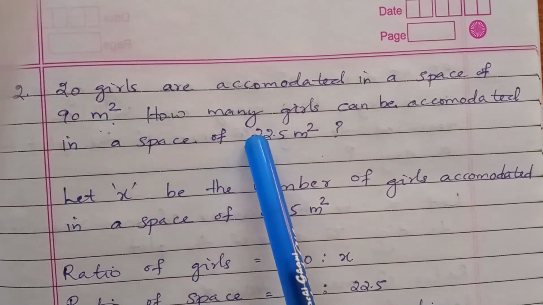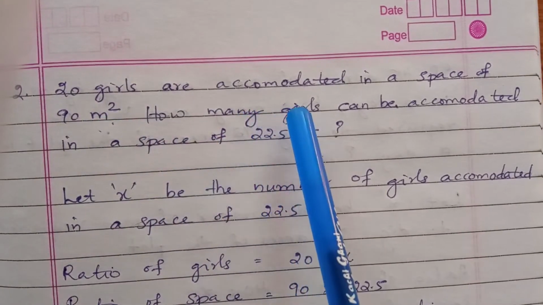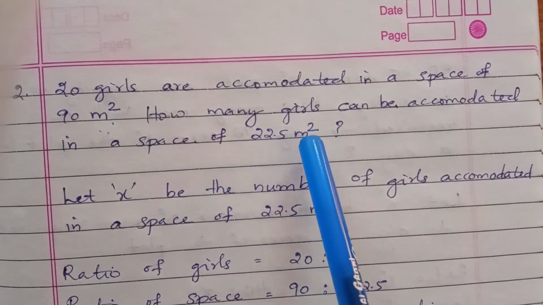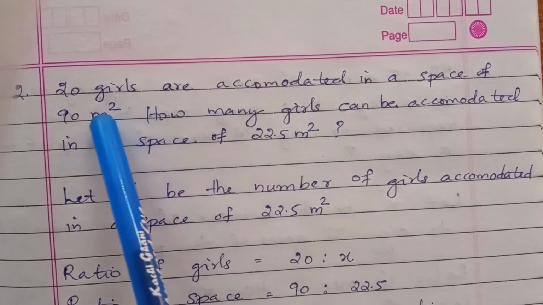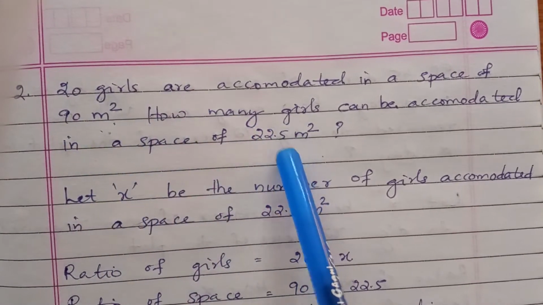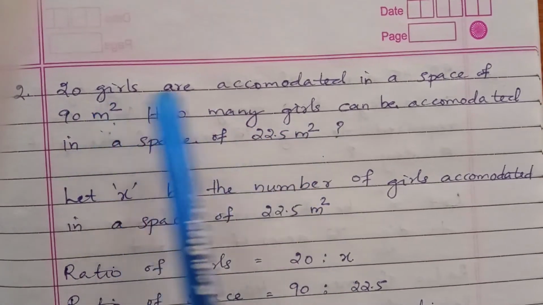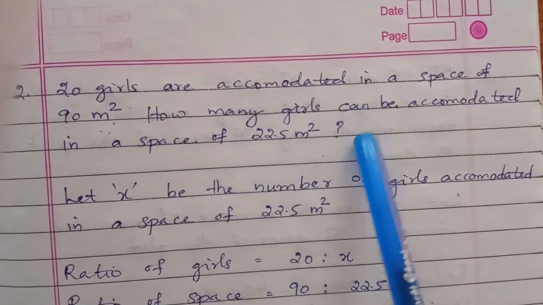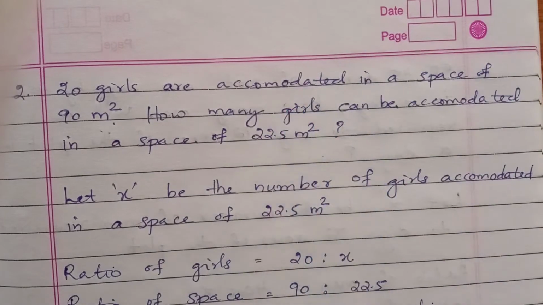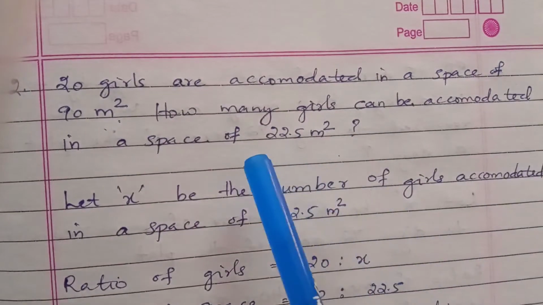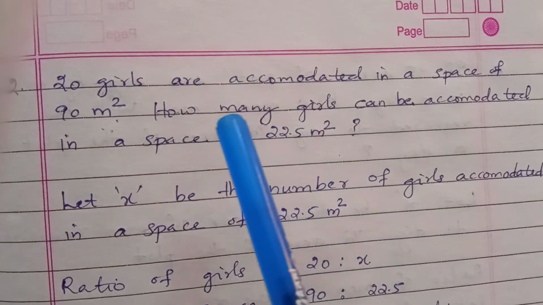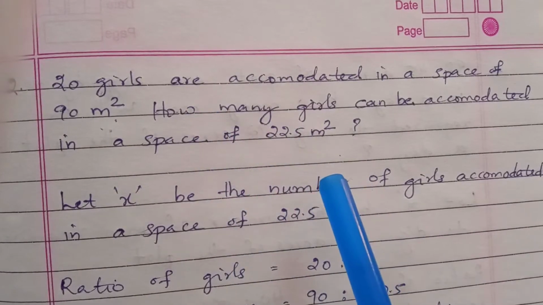And here we need to find how many girls can be accommodated in a space of 22.5 square meters. So here the area, the space, decreases, and we know that when area decreases, the number of girls accommodated also will be less, will decrease. So this is a case of direct variation, since both are decreasing.